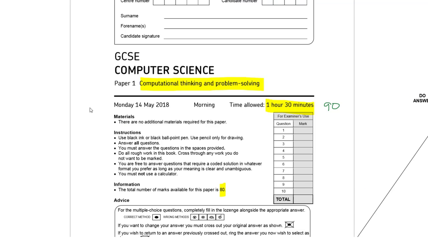Going back to the actual paper, you can't use a calculator for this, that's important. For maths it will be quite easy. Also basic things like having to use black ink. Don't use blue because they scan these and it might not show up very well.